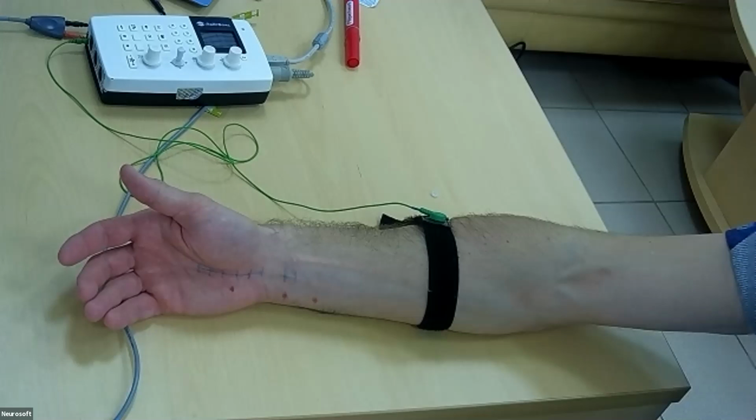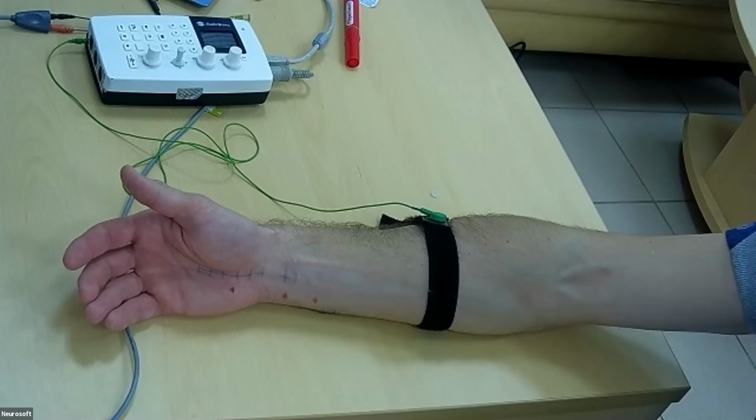sensory inching method. For this, we will use ring electrodes.